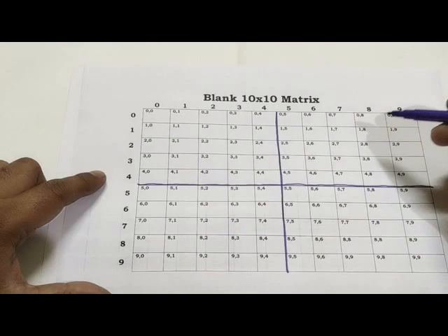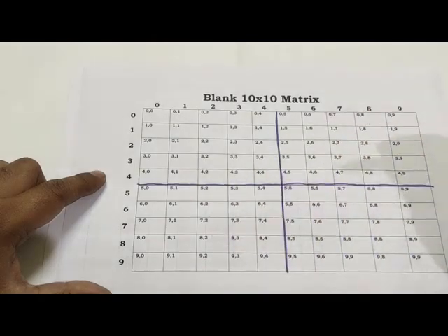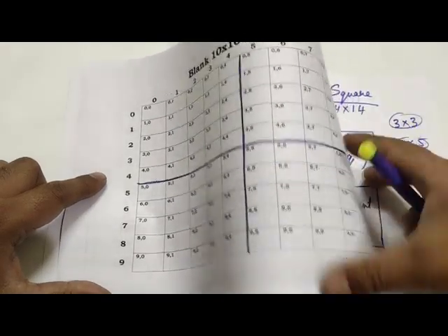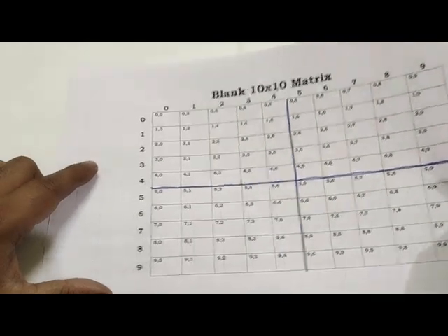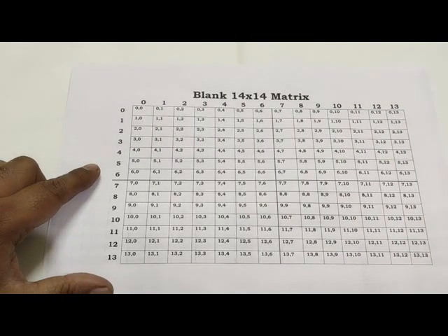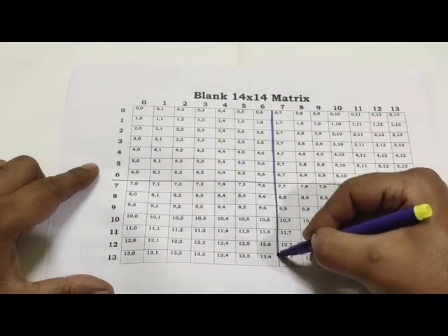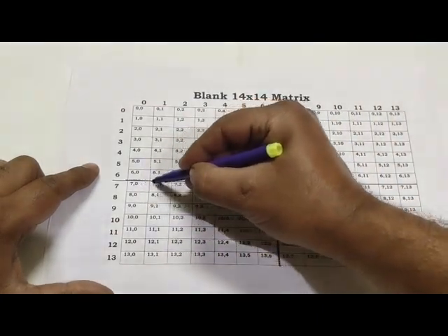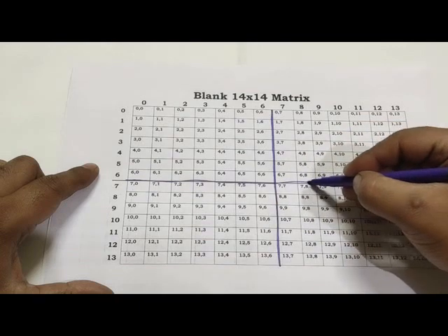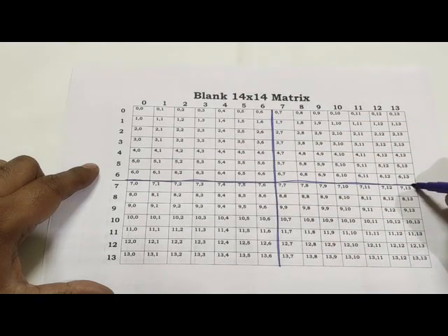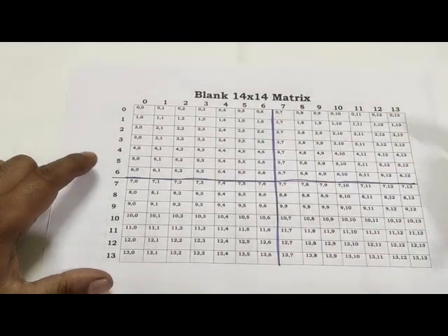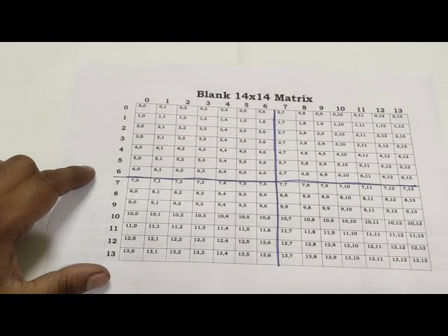So this is a 5 into 5 matrix, this is 5 into 5, this is 5 into 5, and this is 5 into 5 matrix. Similarly, for a 14 into 14 matrix, you can see again I divided it into 4 quadrants, and each of the quadrants is a 7 into 7 matrix.